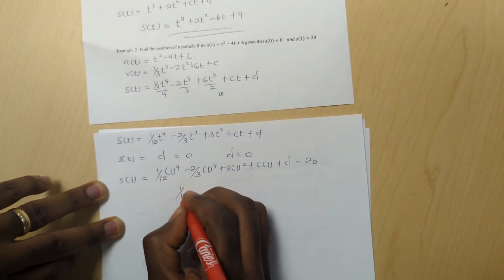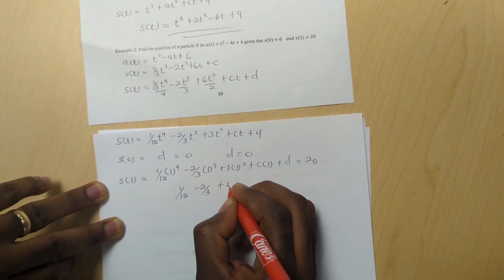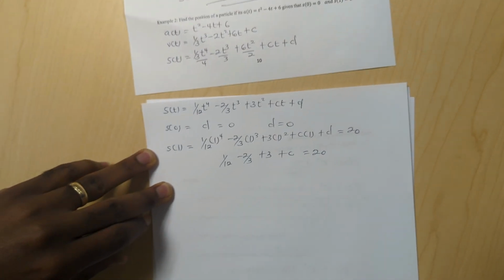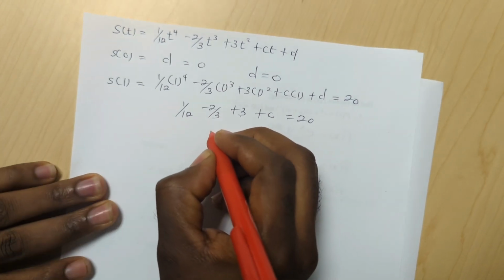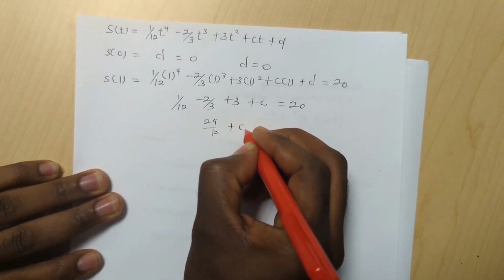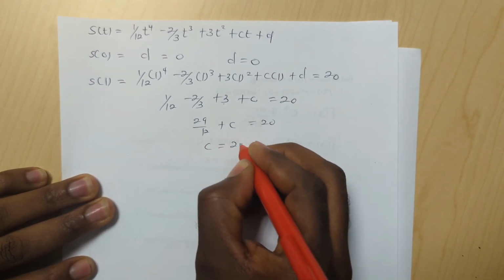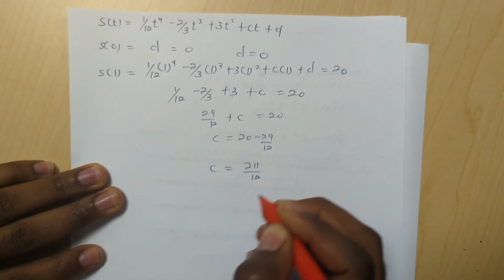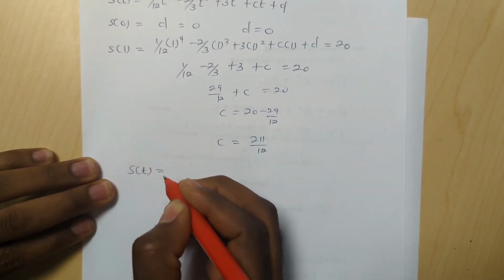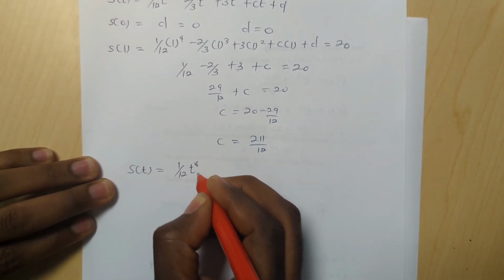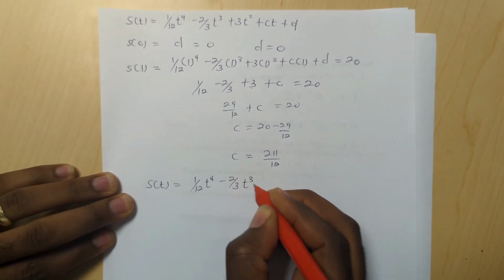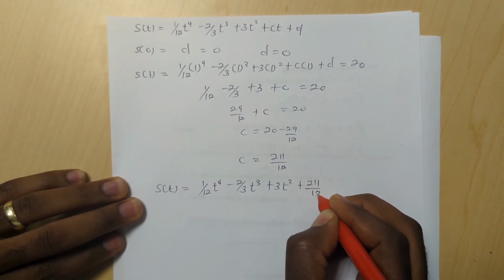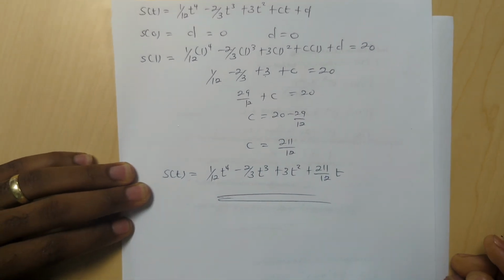So this will be 1 over 12 minus 2/3 plus 3 plus c. Remember d is 0, so that will be equal to 20. So when we solve this, we'll get 29 over 12 plus c, and that should give us 20. C will be equal to 20 minus 29 over 12, and c will be equal to 211 over 12. Then we can say the position of the particle at any point in time t will be 1/12 t exponent 4 minus 2/3 t exponent 3 plus 3t squared, then plus 211 over 12 t. I hope you get that.